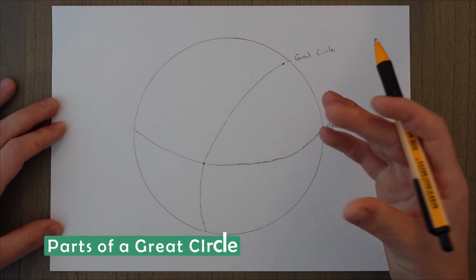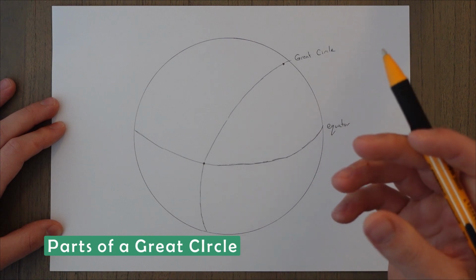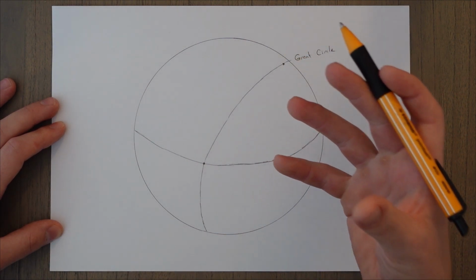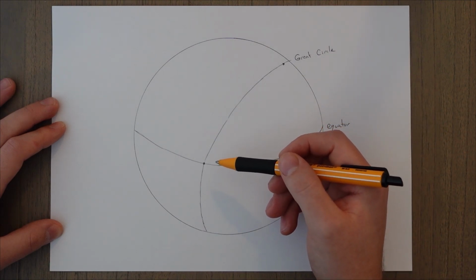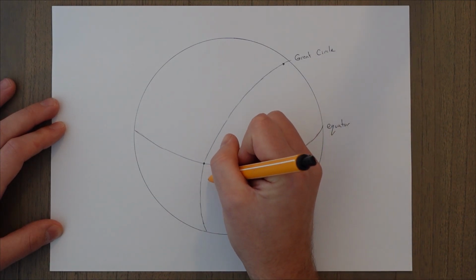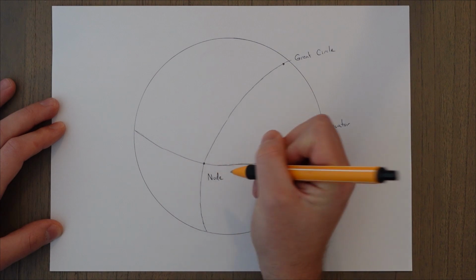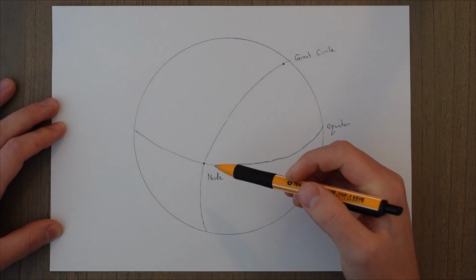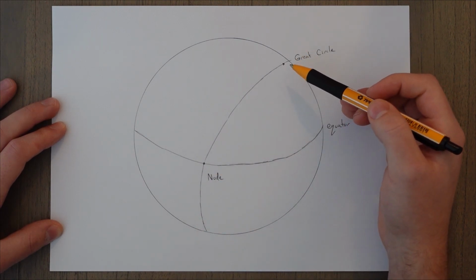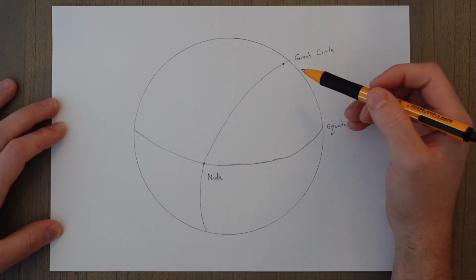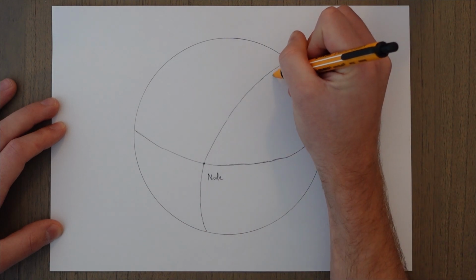So great circles, by their very nature, have to have their center at the center of the Earth. So it means at some point they must cross over the equator. And this point is called a node. And where the great circle reaches its highest or lowest latitude and then starts returning back down the other side, we call this highest point the vertex.